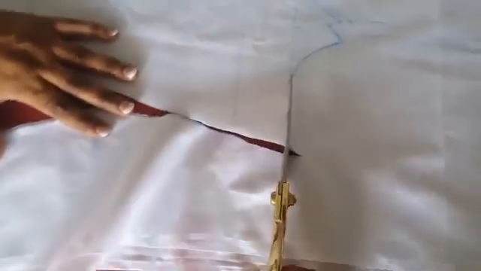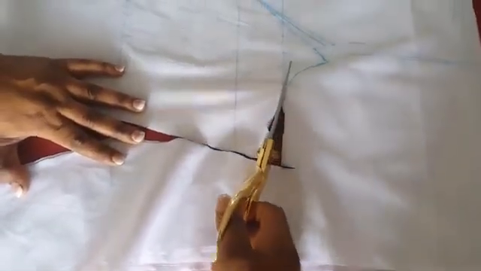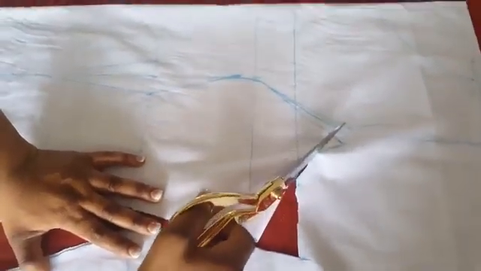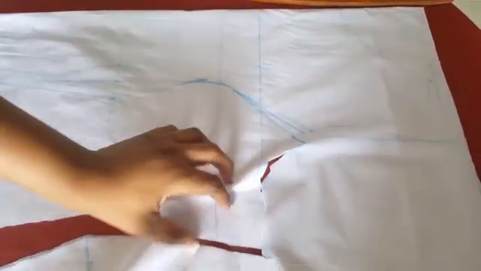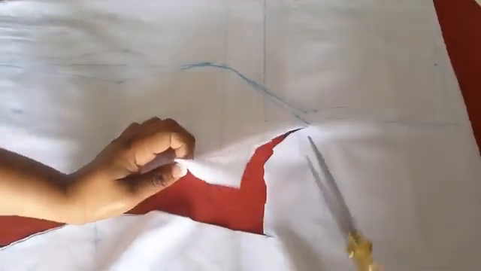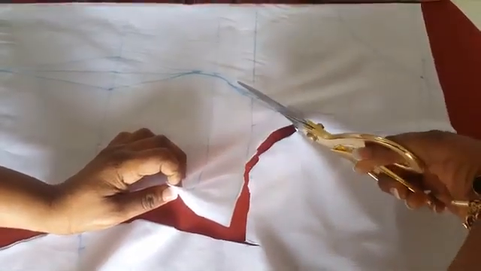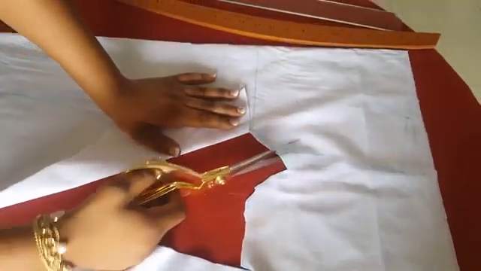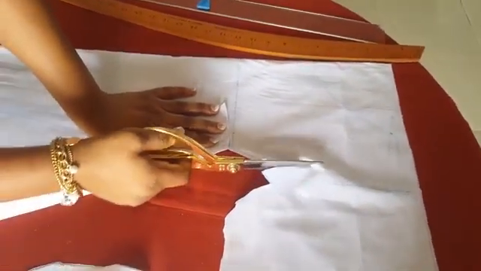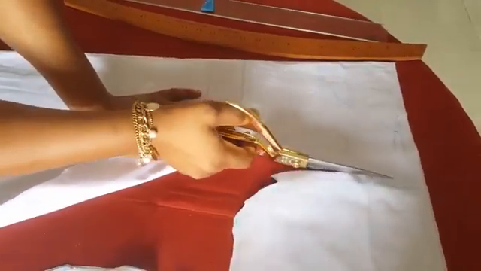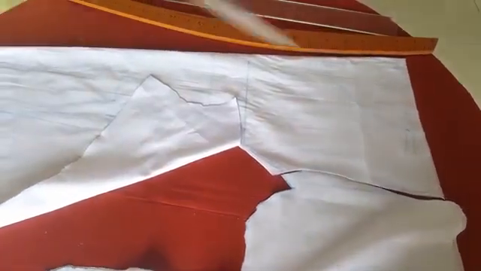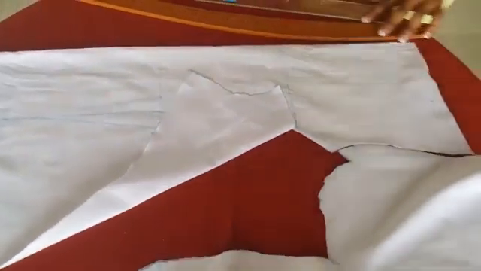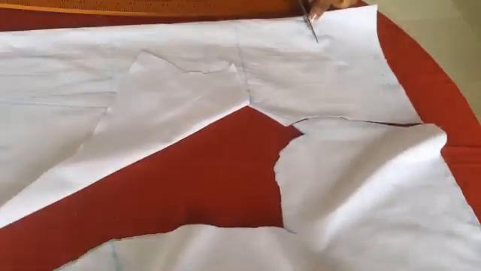And then the armhole area. Note this that is going off. So what I'll do is just pull it away, then continue with my armhole. And this is the seam allowance for the upper part. So I'll cut off my neck.